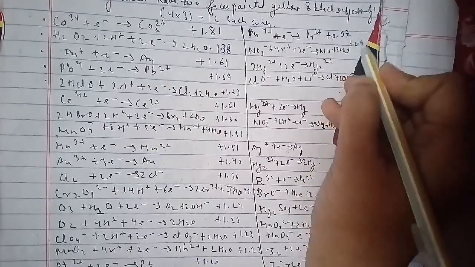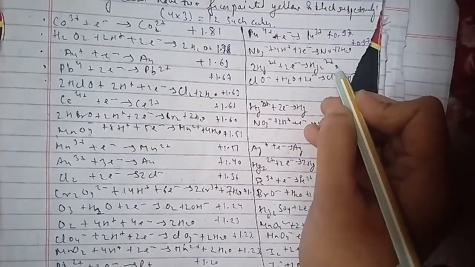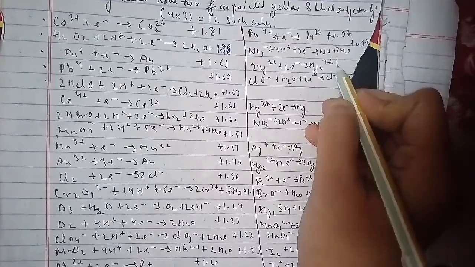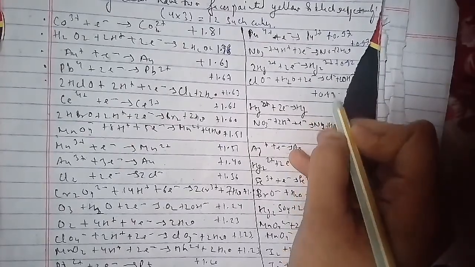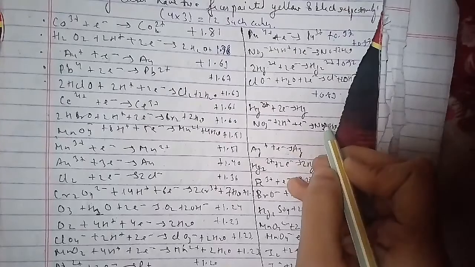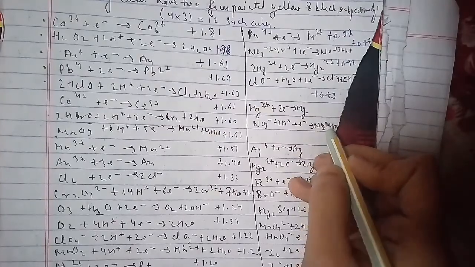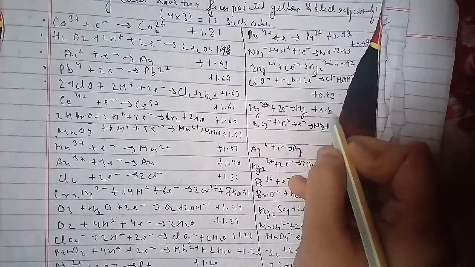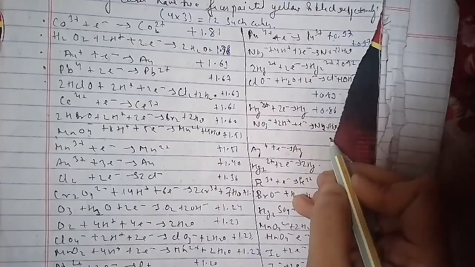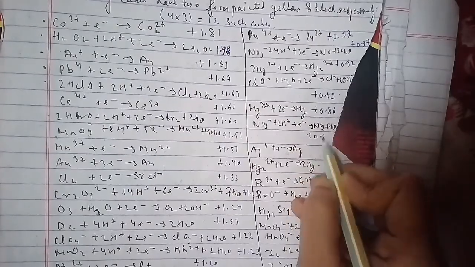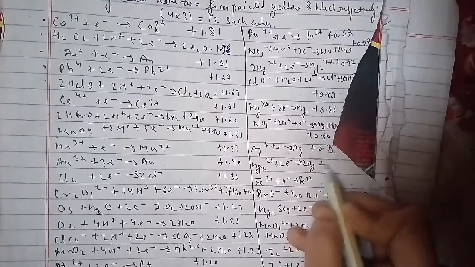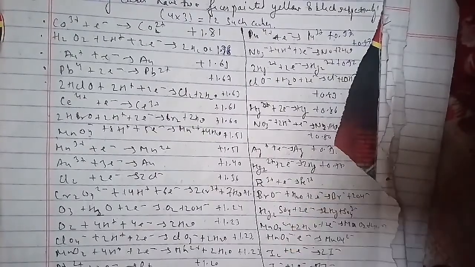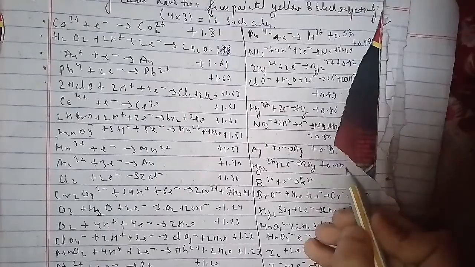We have as follows. So next we have the equation NiOOH plus H2O plus electron, it will give Ni(OH)2 plus OH minus. Then we have another equation, Ag2CrO4 plus 2 electron, it will give 2Ag plus CrO4 2 minus.